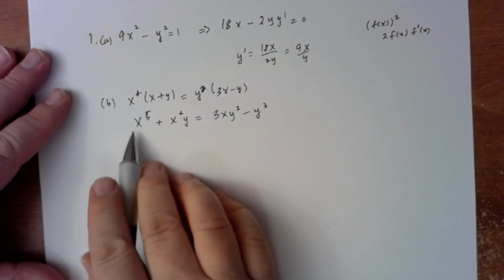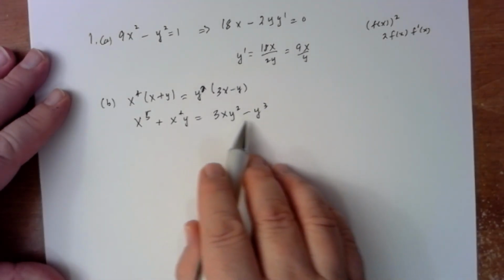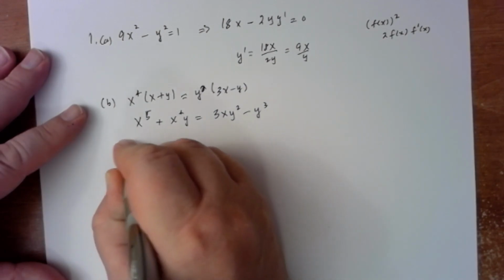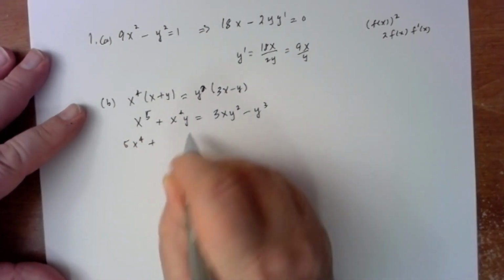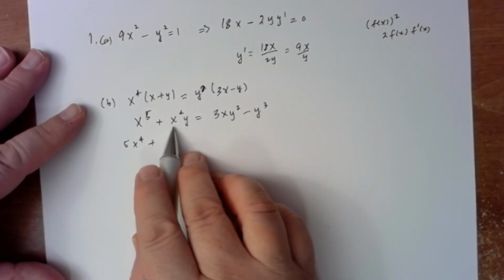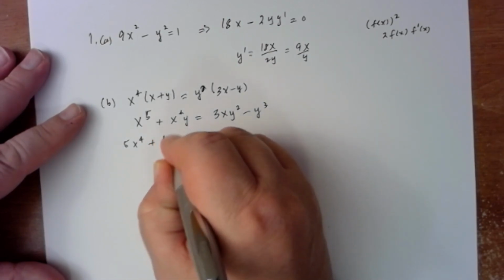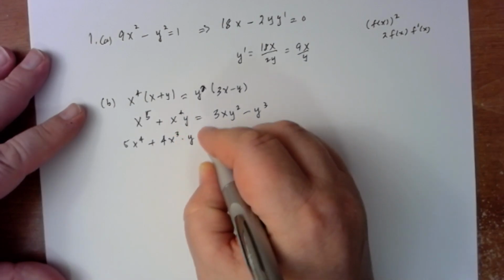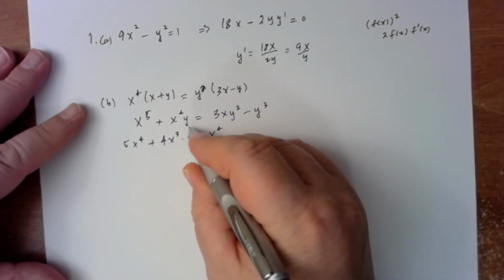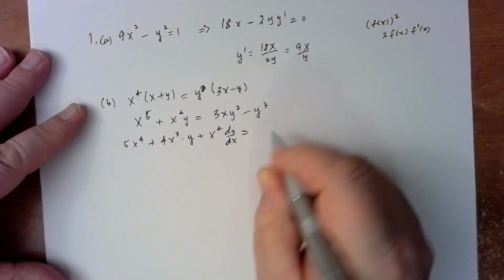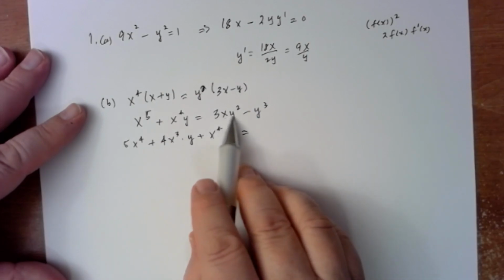Okay. So now when we differentiate, it'll be a lot more straightforward, I think. So the x to the fifth is just 5x to the fourth. And now the derivative of x to the fourth times y is a product rule. So that's the derivative of the first function times the second, plus x to the fourth times the derivative of y, which is just dy over dx, equals, now we differentiate 3x times y squared.